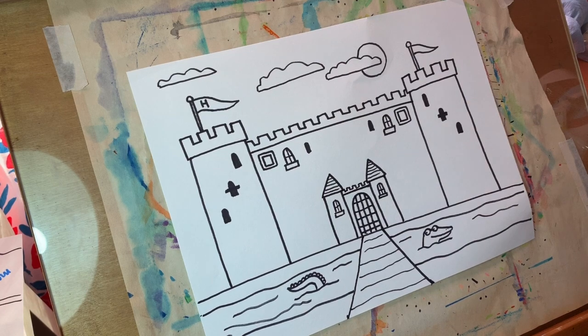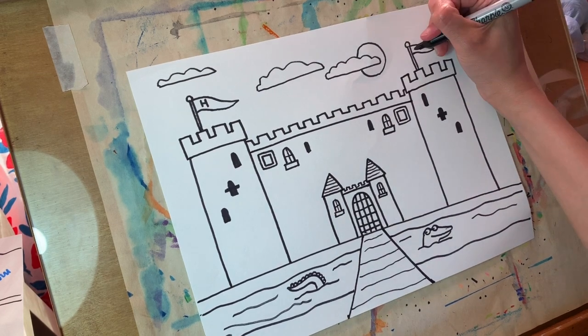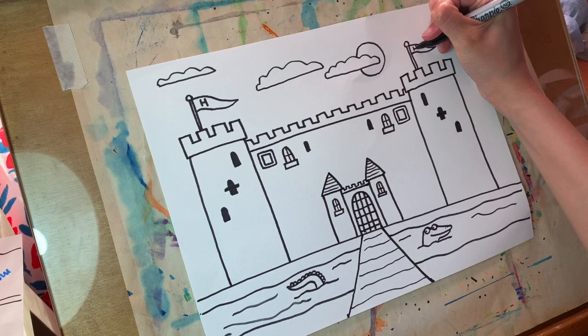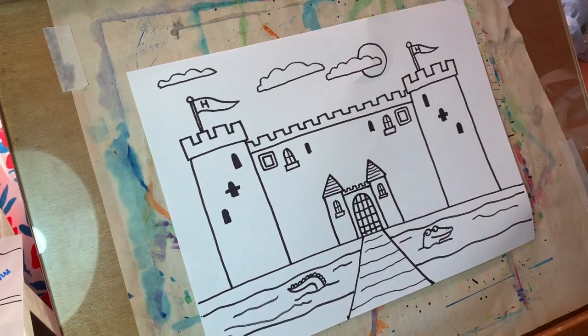Okay, I think I like my castle. I'm going to color mine, but coloring is optional. If you like yours in black and white, by all means leave it that way.